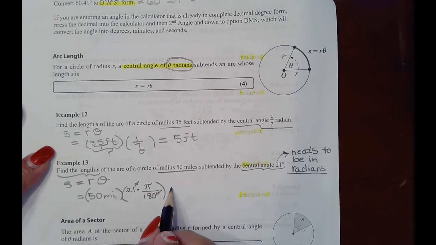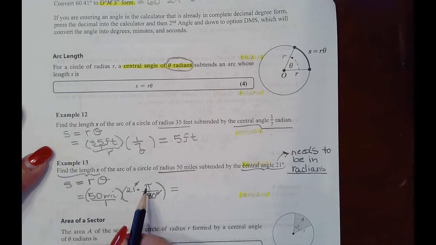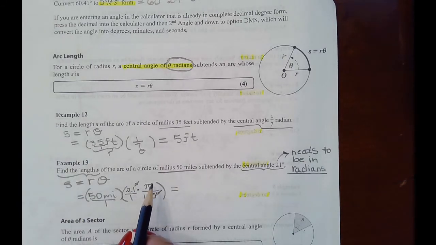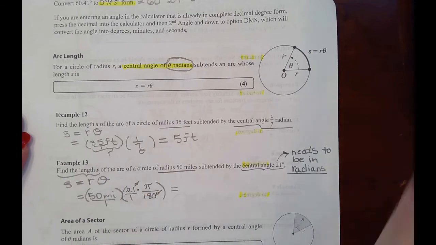And we can just enter all of this. So not only are we finding arc length, but right in the midst of finding arc length, we're converting that 21 degrees into the proper form so that it is applicable to this formula. So just think of the 50 as 50 over 1. This is top times top times top. There are 3 things at the top there. 21 is the same thing as 21 over 1. So all of these numerators need to get multiplied together in your calculator first. Then you begin dividing by any divisors that you may have in the problem. So it's 50 times 21 times pi.